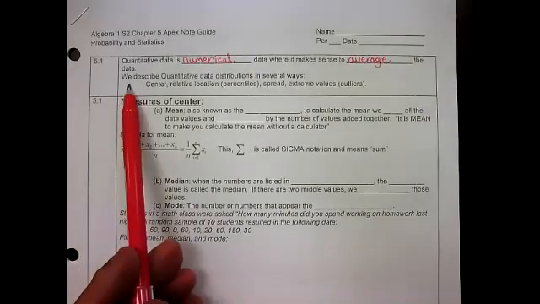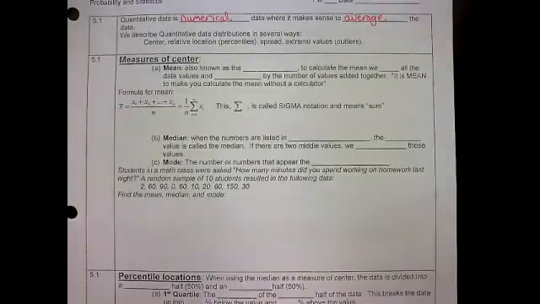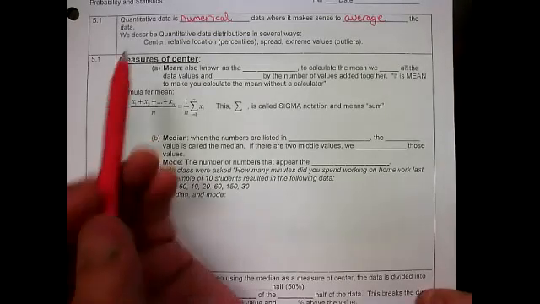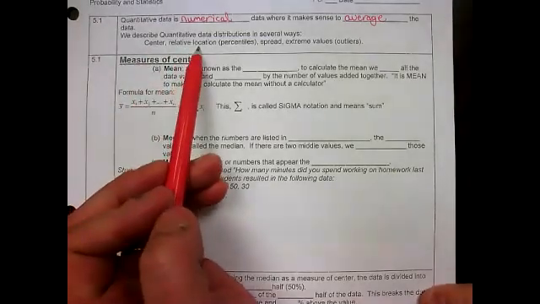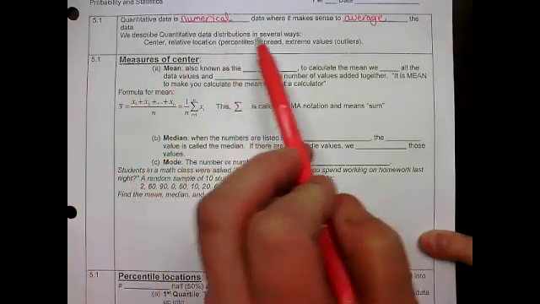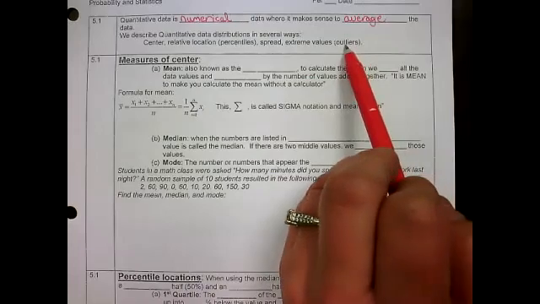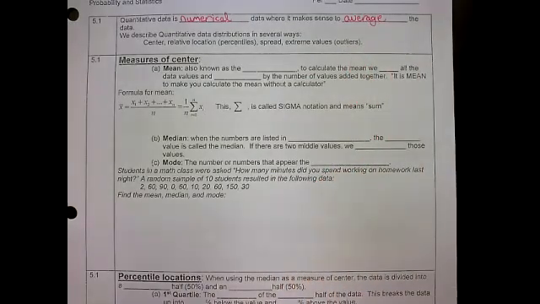So with quantitative data, we describe quantitative data distributions in several ways. We're going to be talking about these: the center, the relative location or the percentiles, the spread, and the extreme values or the outliers. And like I said, we're going to be talking about all those, so you don't need to worry about exactly what it is right now.